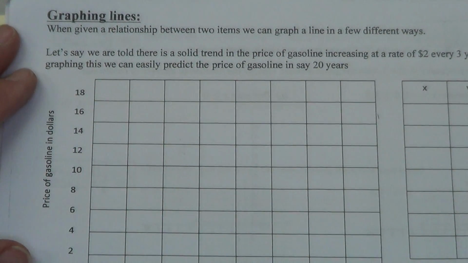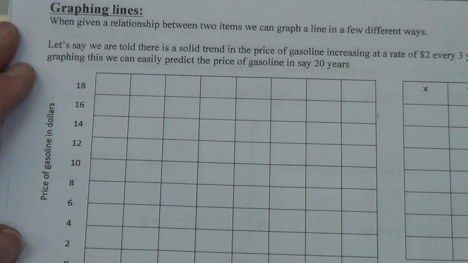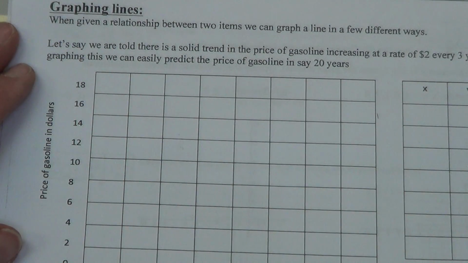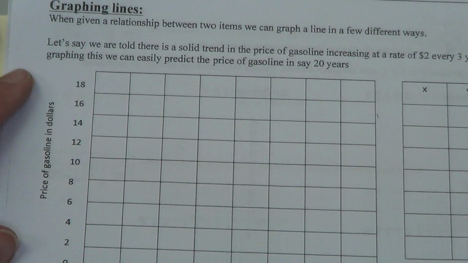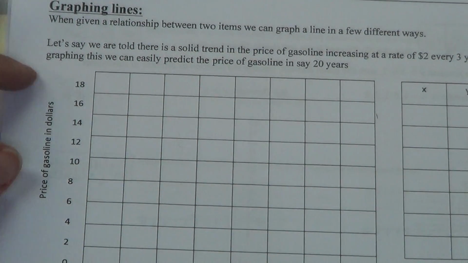Okay, next page. This is page 5. Graphing lines. When given a relationship between two items, we can graph a line in a few different ways. Let's say we are told there is a solid trend in the price of gasoline increasing at a rate of $2 every 3 years. By graphing this, we can easily predict the price of gasoline in, say, 20 years.